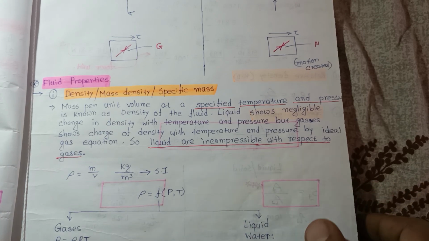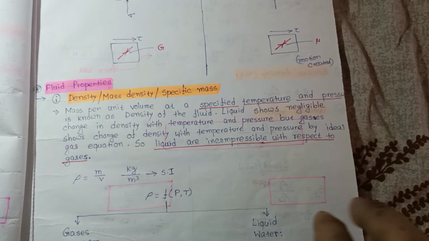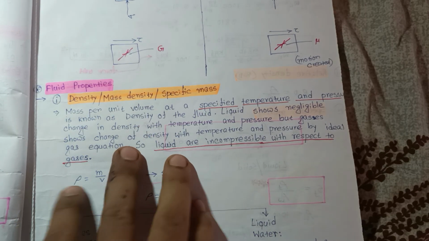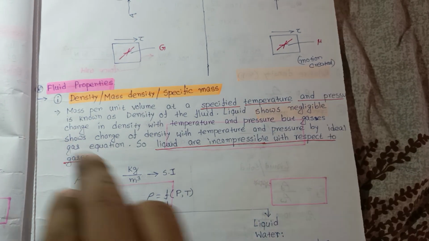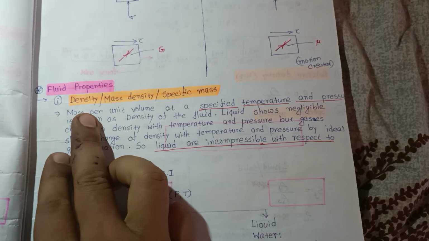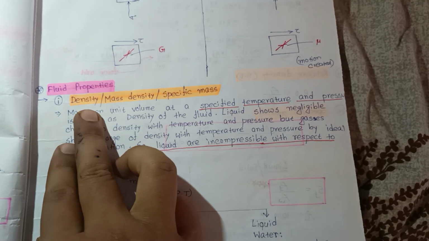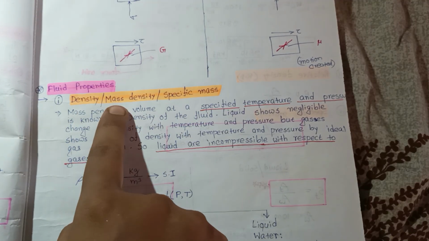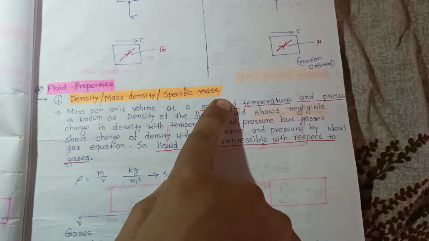Hello friends. So, in the first lecture we understood the difference between solid and fluid. Next we'll understand the fluid properties. This is very important. First we will understand the property density, also known as mass density or specific mass.